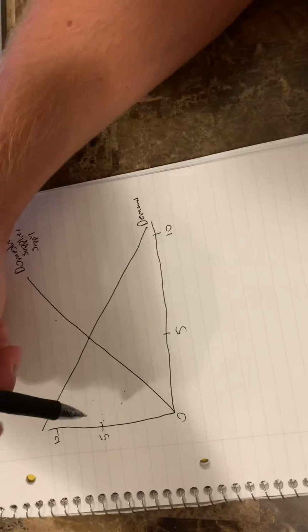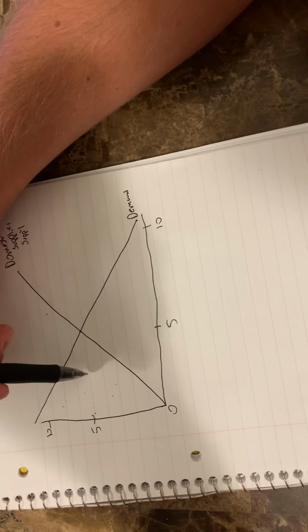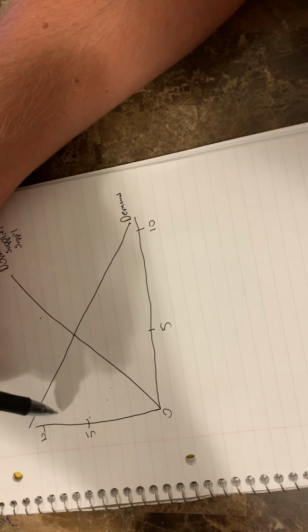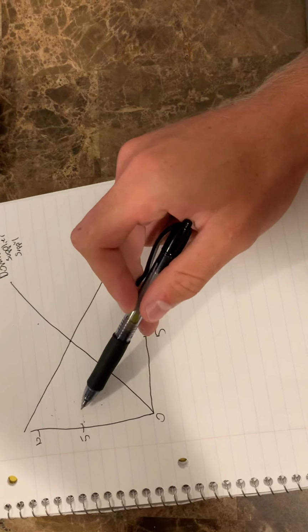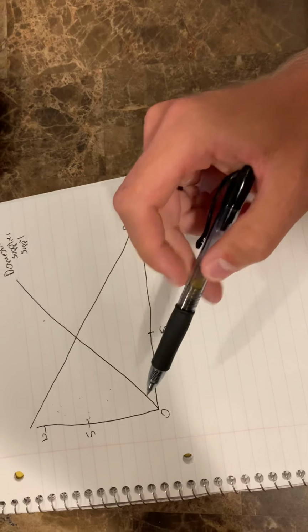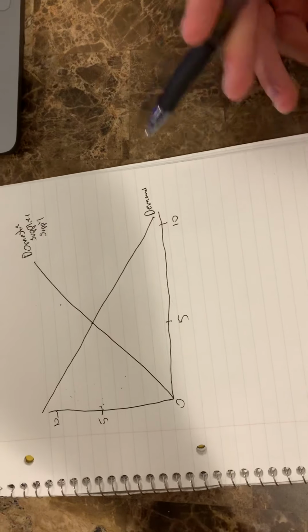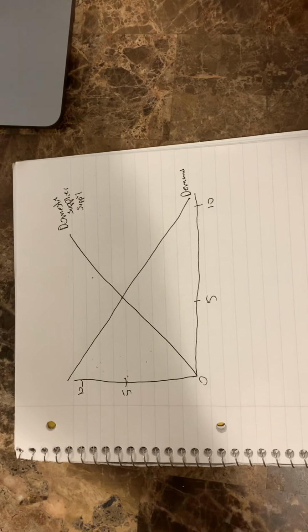Once again, the consumer surplus is above the price line but below the demand curve, and our producer surplus is below the price but above the supply curve. That's our supply and demand curve if there was no world trade.